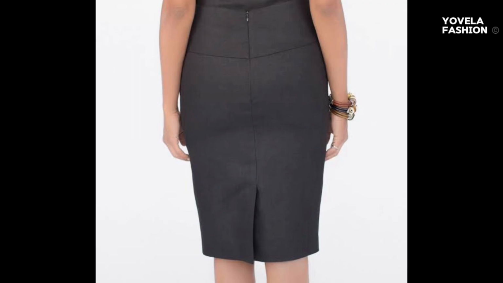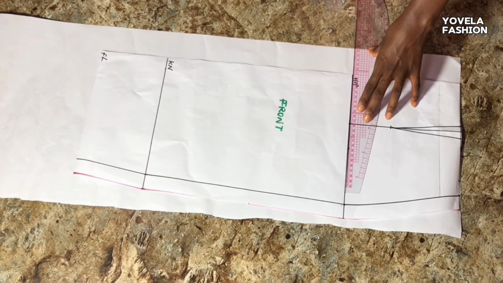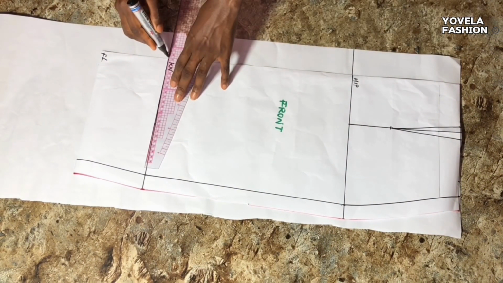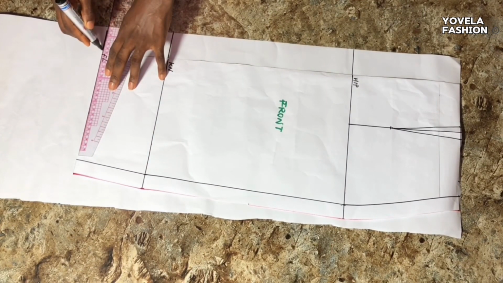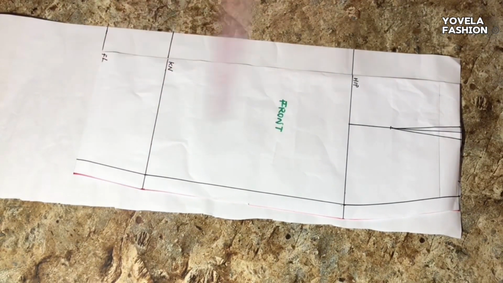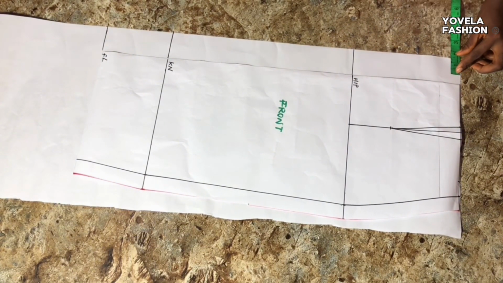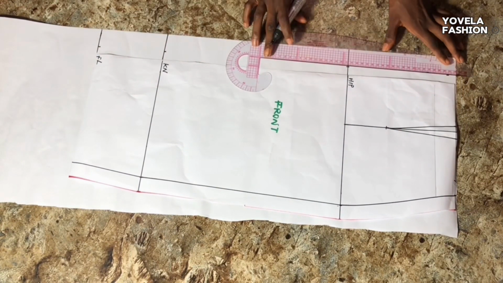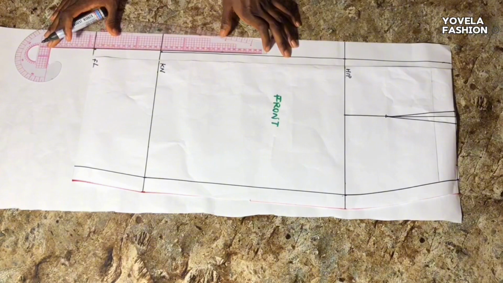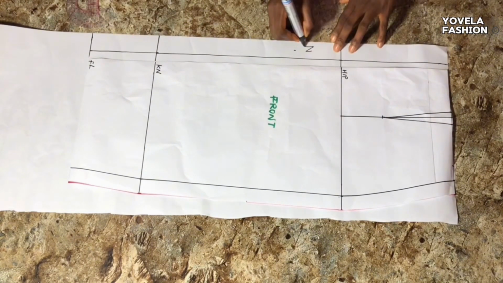So to make that alteration for the back, let's say this skirt that we are drafting is going to have a zipper at the back. It's not compulsory, but let's just assume it's going to have a zipper at the back. I'm just going to be tracing out my hip line, my knee line, and my full length, and I'll be marking my zipper allowance. So let's say I want my zipper allowance to be 1.5 inch. I'll be going in by 1.5 inch on all the lines, and I'll be joining it with a straight line. So this is what I will have as my zipper allowance.